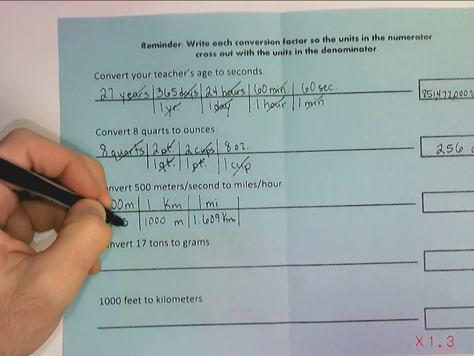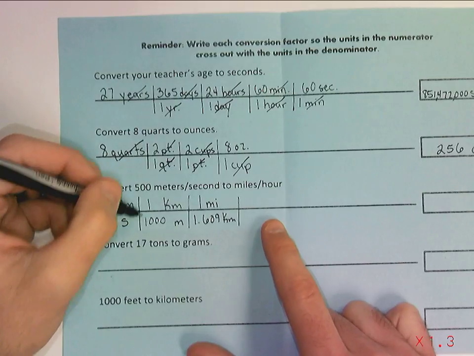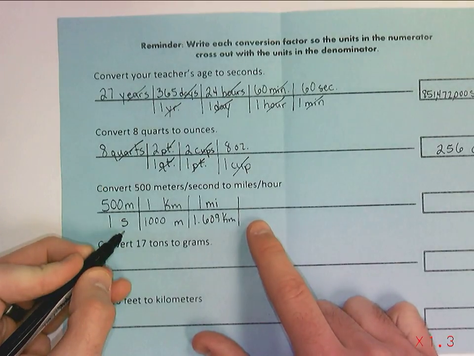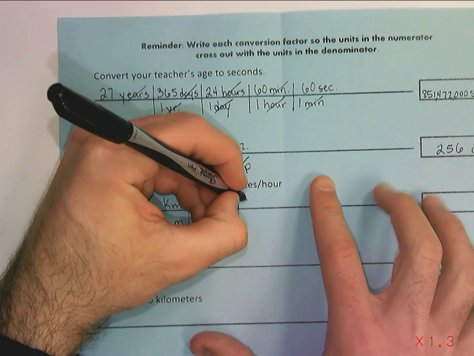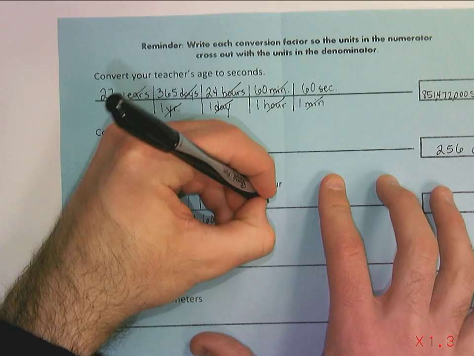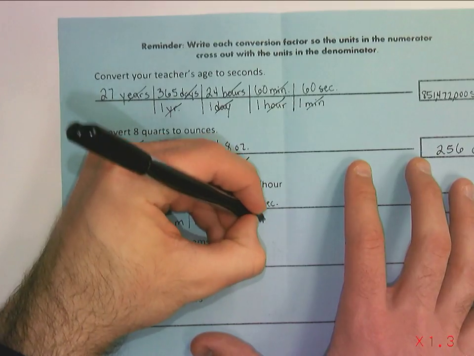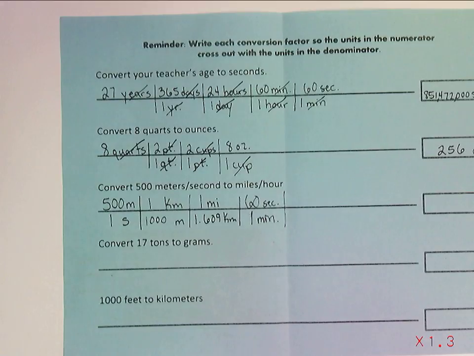So if we're working from seconds to hours, the next thing I would want to do is do seconds to minutes. Now since seconds is in the denominator here, it needs to be in the numerator in order to cancel. So I know that 60 seconds is equivalent to 1 minute. So this one's a little bit bigger.